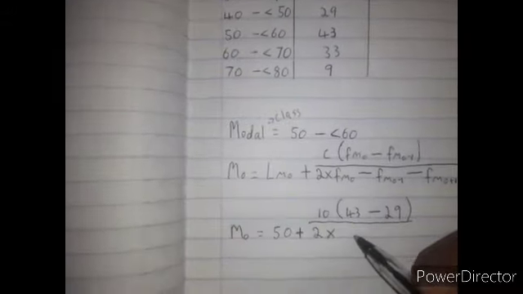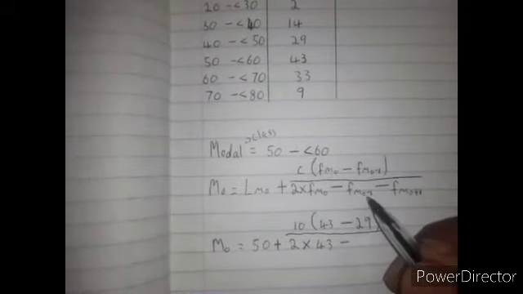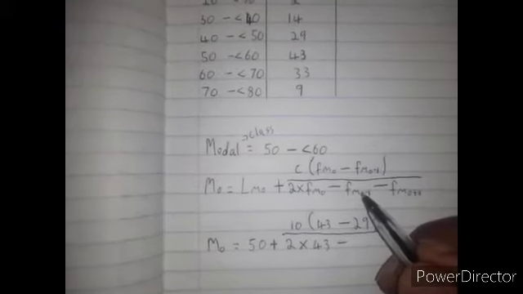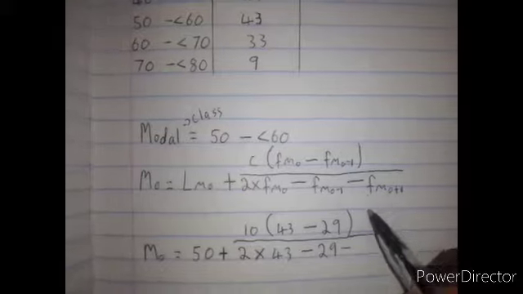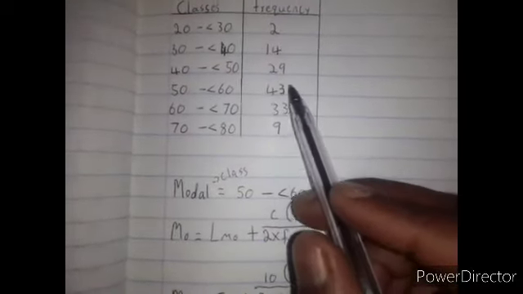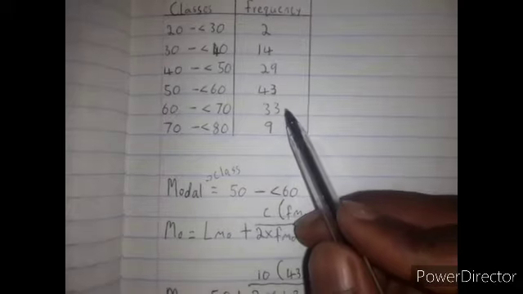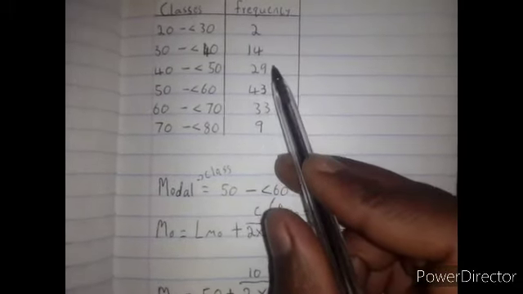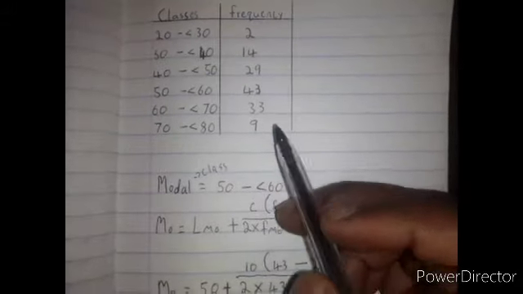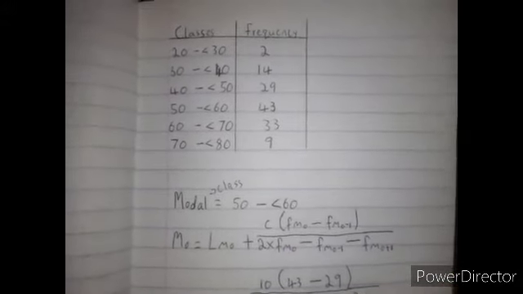Then, close over 2 times the frequency of the modal class, which is 43, minus the frequency of the preceding class, which is the class before, 29, minus the frequency of the following class, which is this one. There's the modal class, then there's the following class. This is the class before, which is the preceding class. This is the following class. So it's 33.